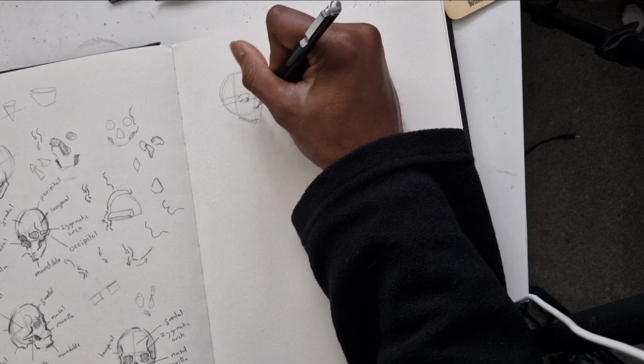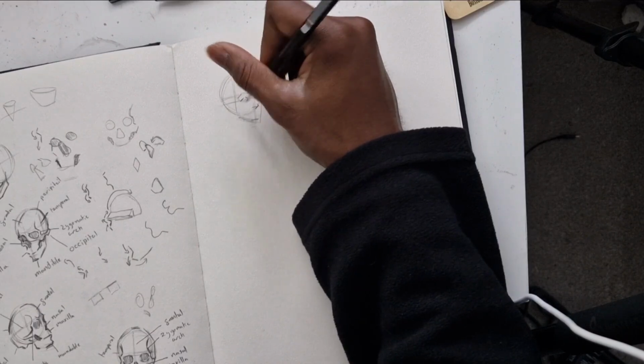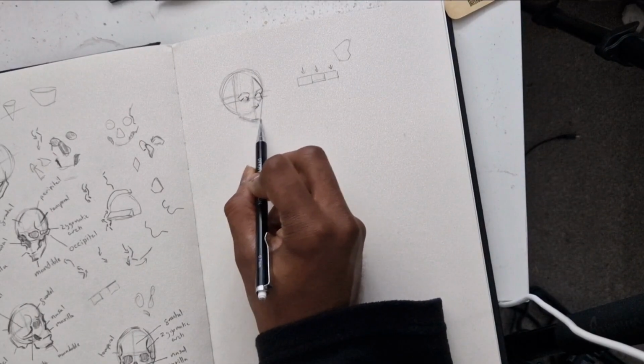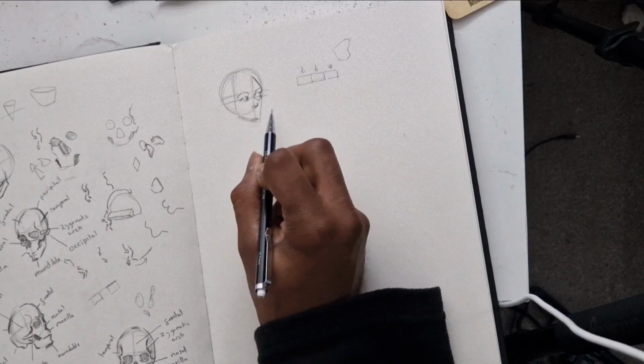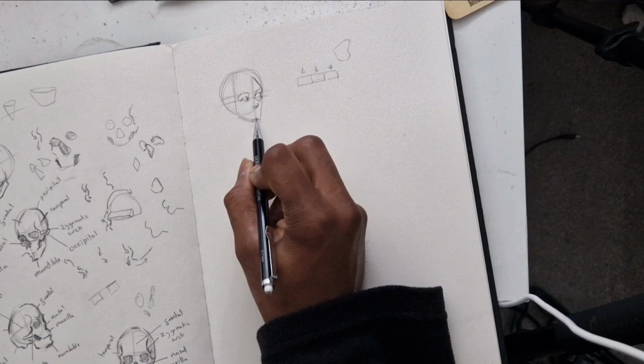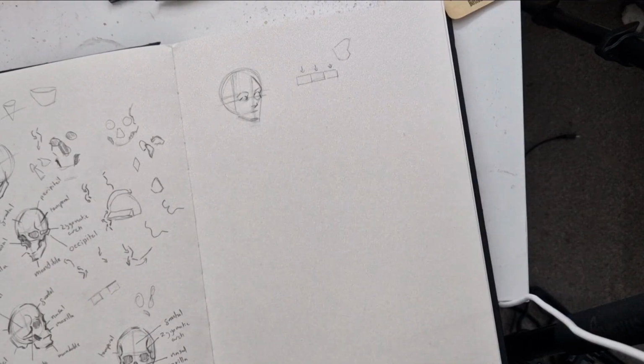So we're just gonna put our nose in here, and then the same thing applies for where your mouth goes. So from the nose down to the chin, halfway is where your mouth is gonna go.